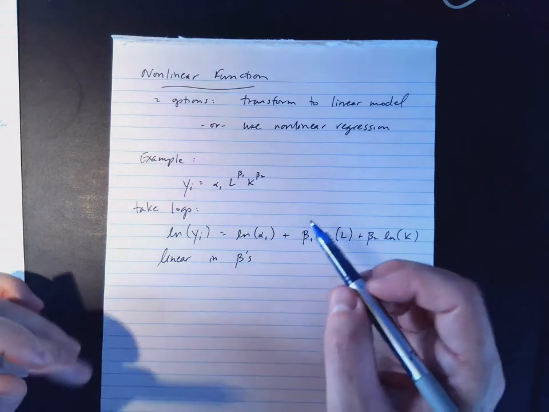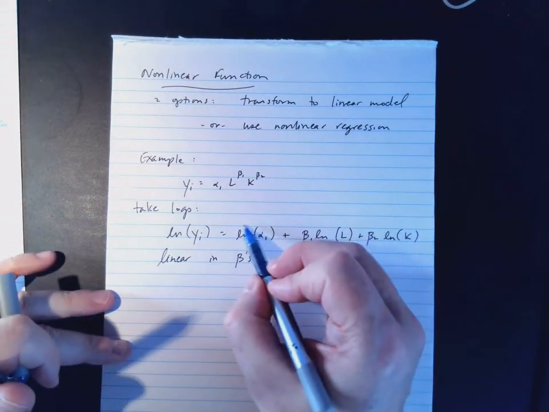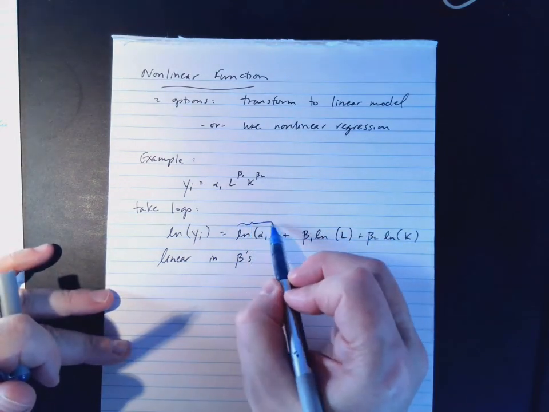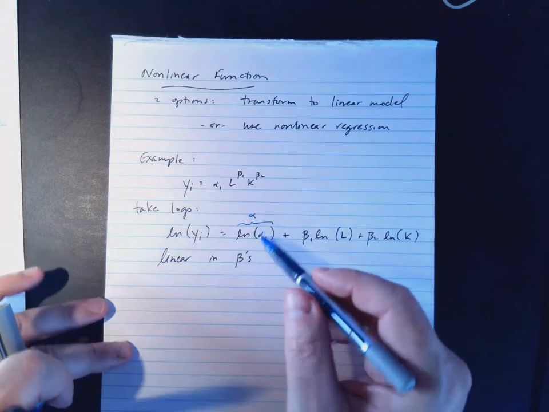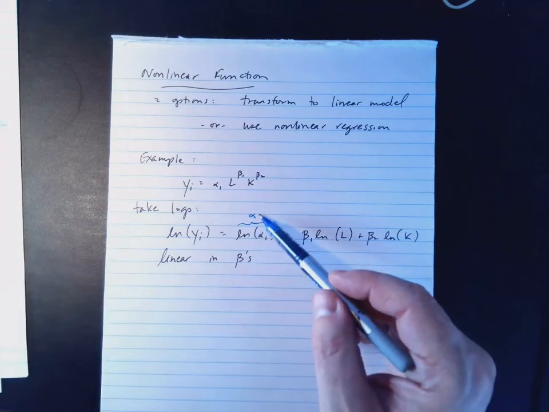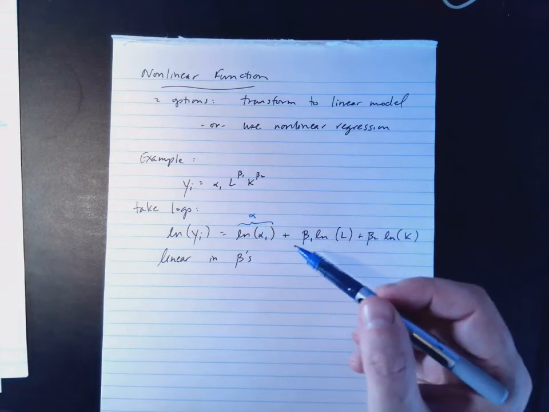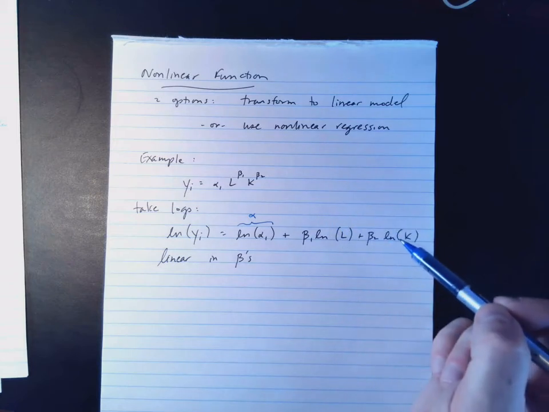So in the textbook, when he goes through this example, he then reassigns the name alpha. So alpha equals log of A1.